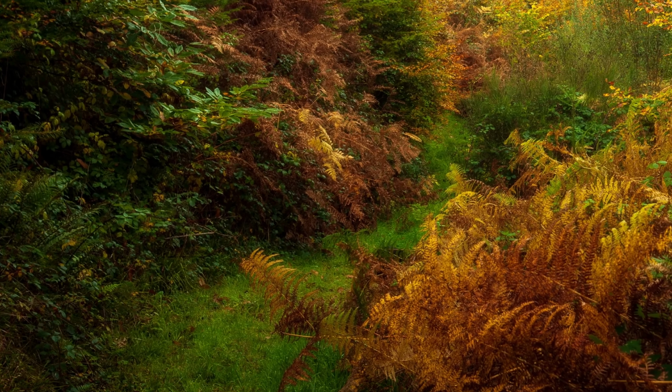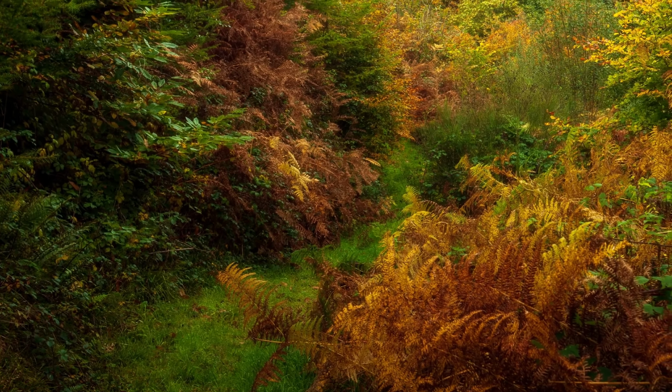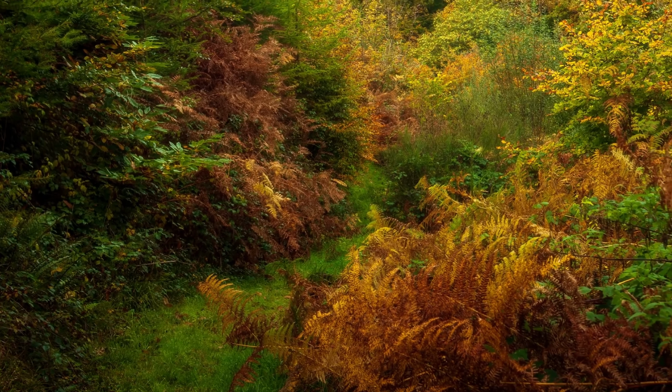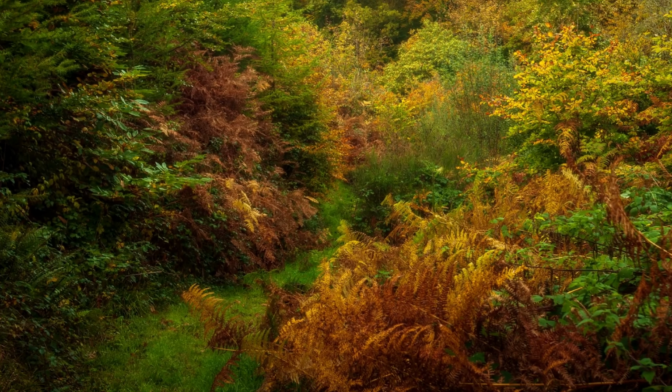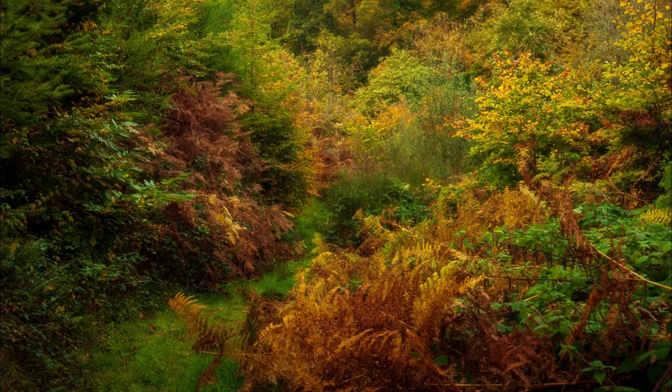As you can see, this scene is absolutely awash with colour. I know it's hard to believe, but I haven't added any saturation to this scene. This is exactly how it came out.